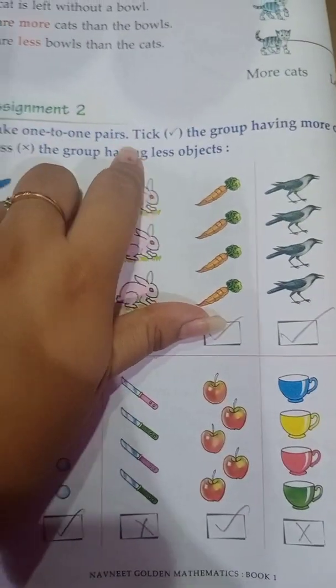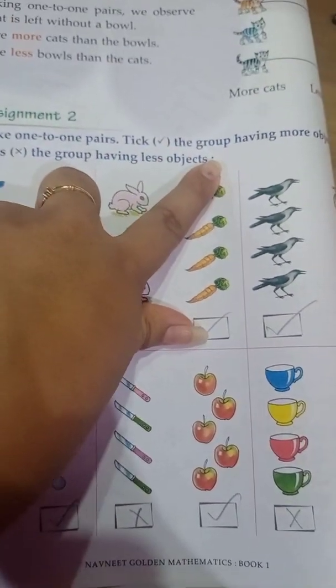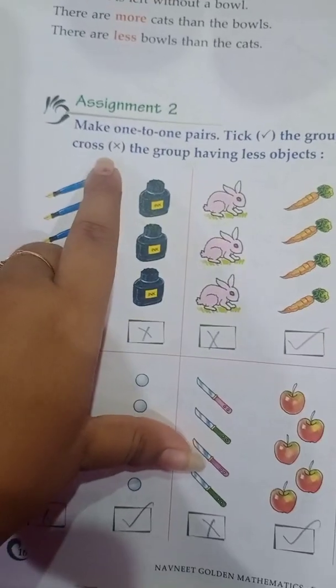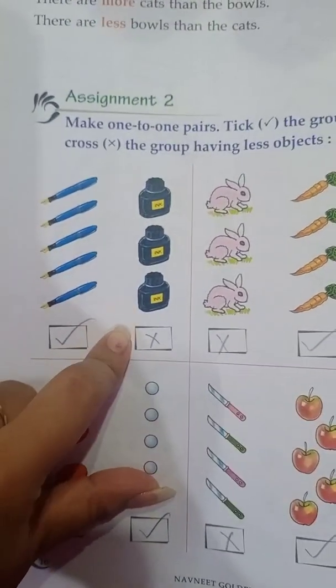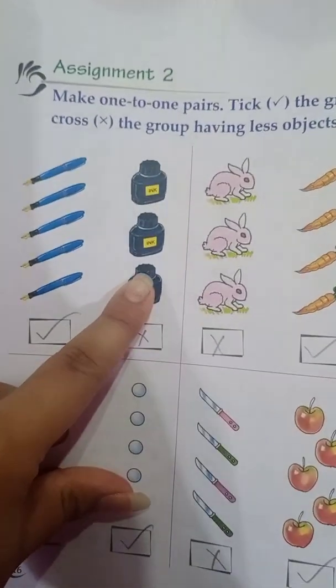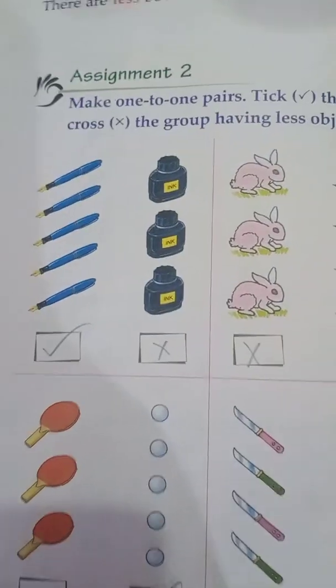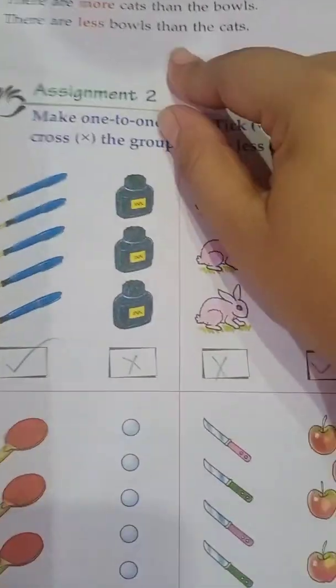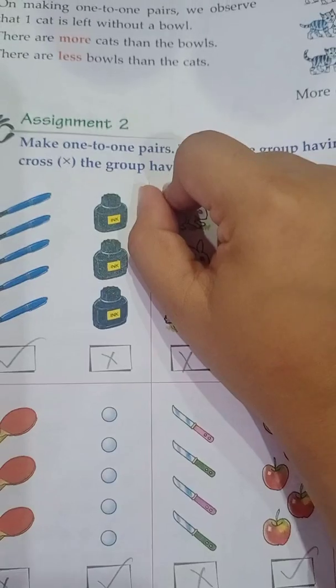See, make one-to-one pairs, that is, take the group having more objects and cross the group having fewer objects. Here we don't have to put a tick for equal. We need to find out which one is more and which one is less, like I said by showing the example of fingers.